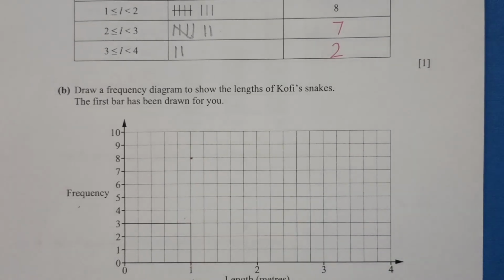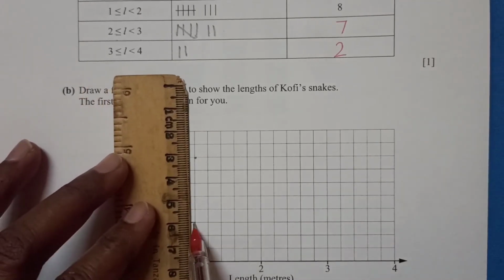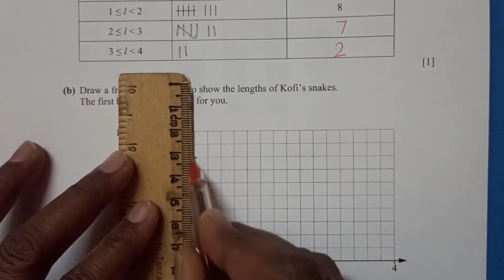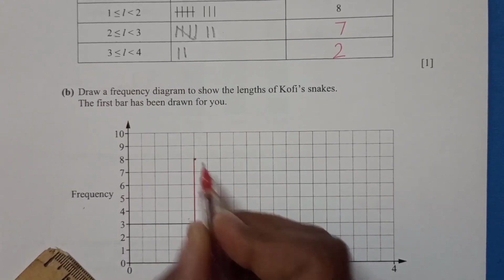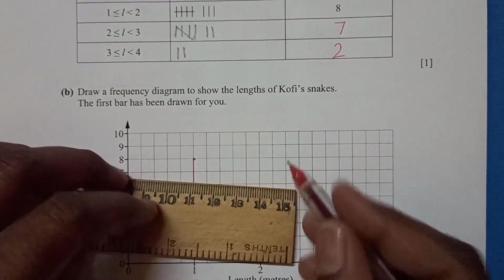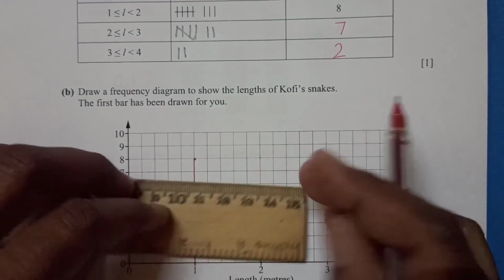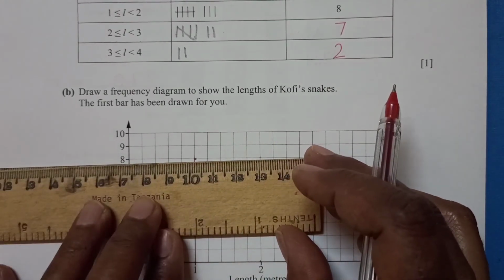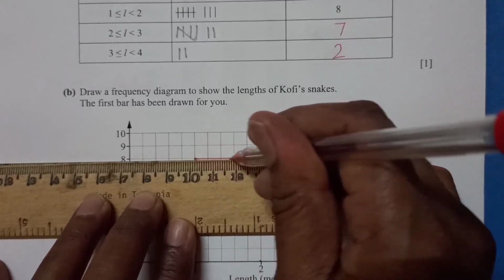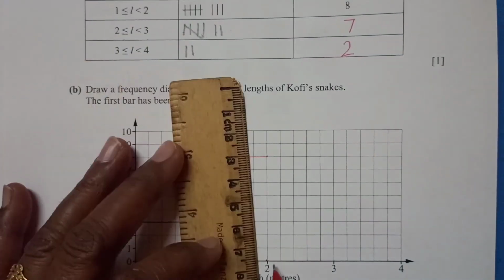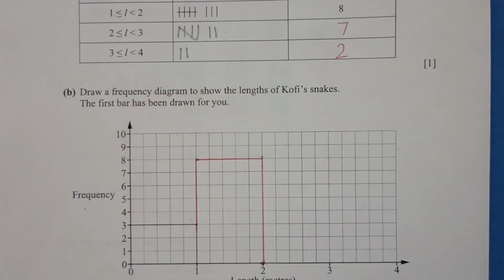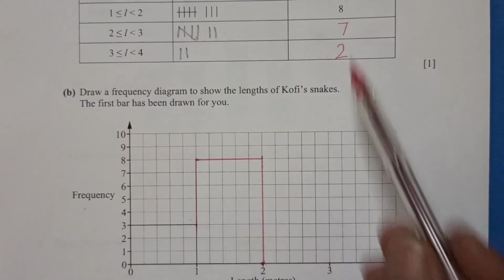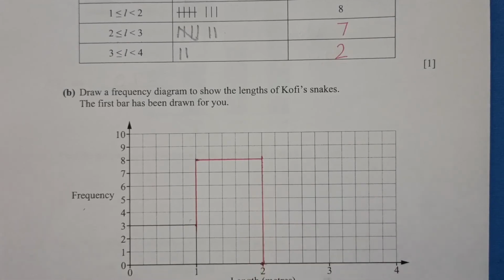So we are going to draw this one here like this, up to this line of 2. Okay, and then 2 to 3 is 7, so 7 is here.